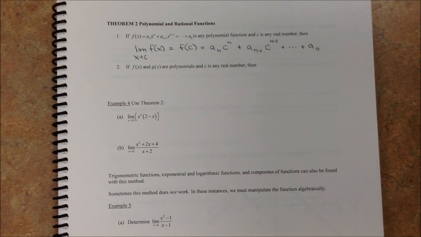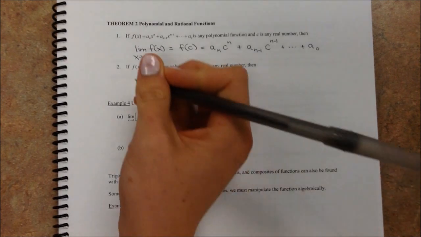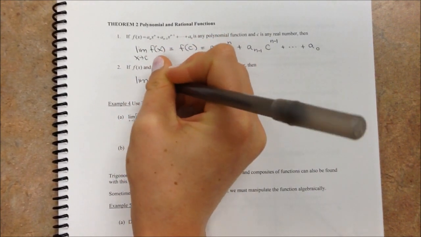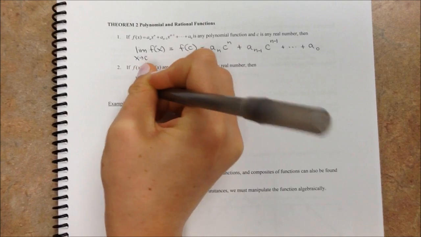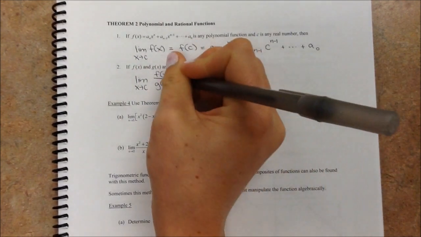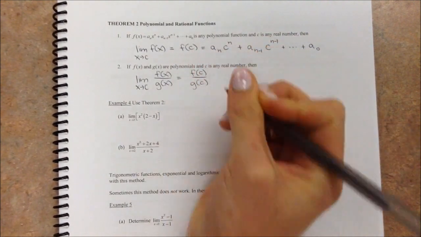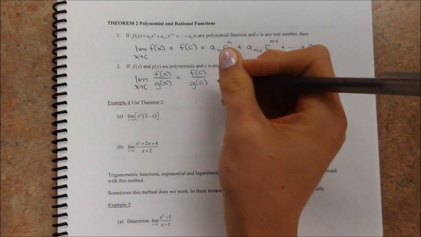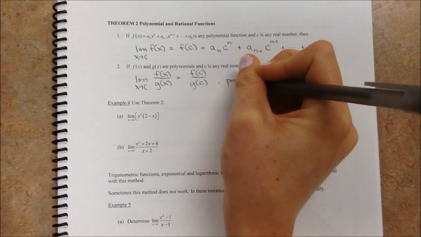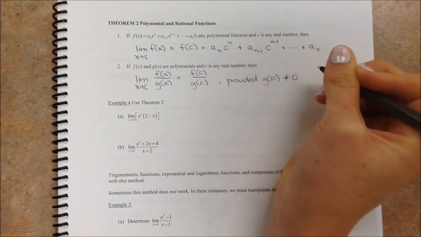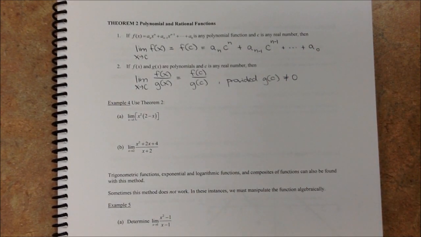Okay, next one, part 2, talking about rational functions. Rational functions usually don't do anything weird unless the denominator is 0. If you've got some sort of quotient, like f of x over g of x, and you're trying to take the limit as x approaches c, basically what you're going to get is just plugging in c, unless g of c is equal to 0.